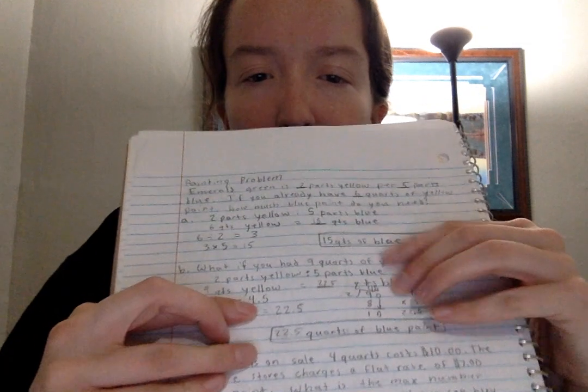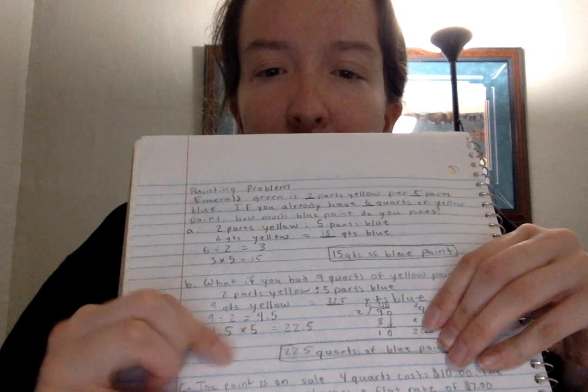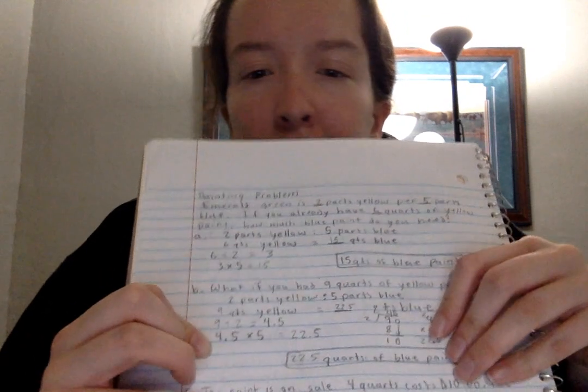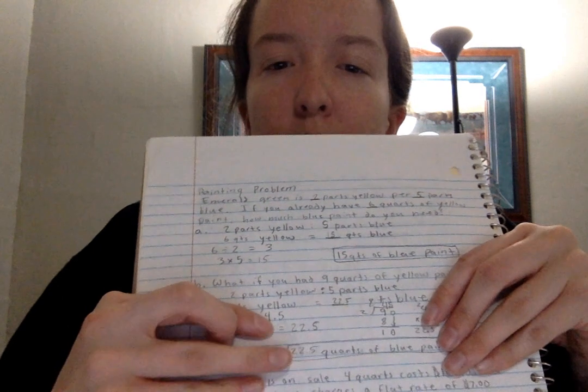And then part B was, what if you had 9 quarts of yellow paint? So I did the same thing, 2 parts yellow to 5 parts blue. I did 9 divided by 2, which is 4.5. Then I did 4.5 times 5 quarts, which equals 22.5 quarts. So I would need 22.5 quarts of blue paint, or 23 quarts.